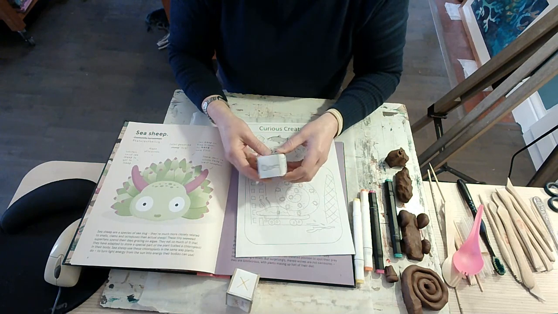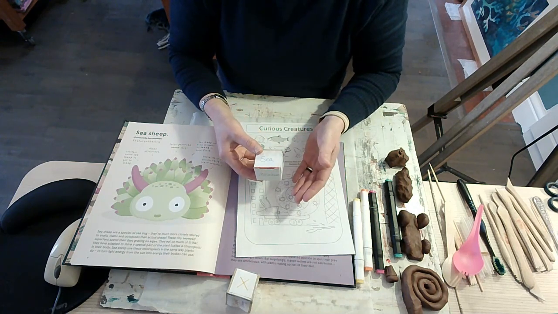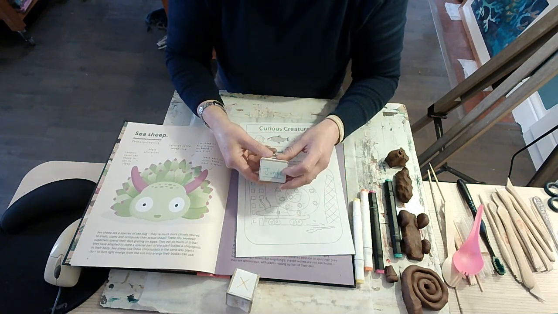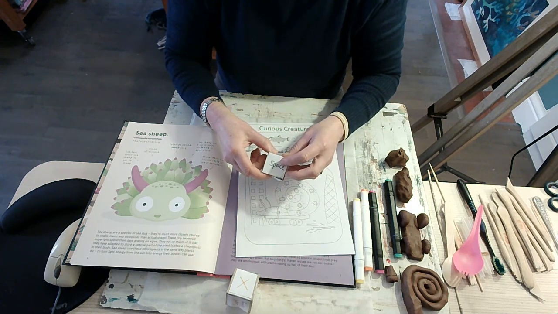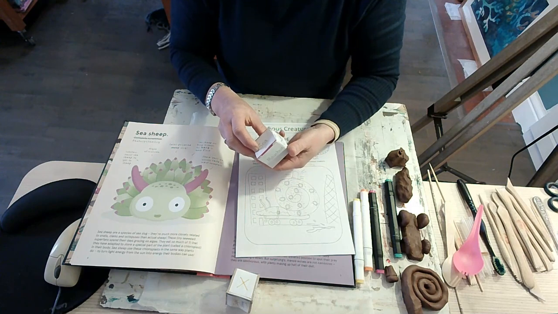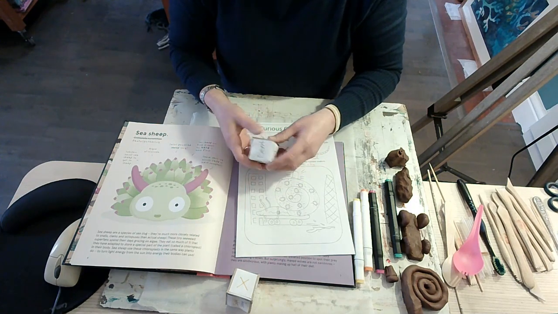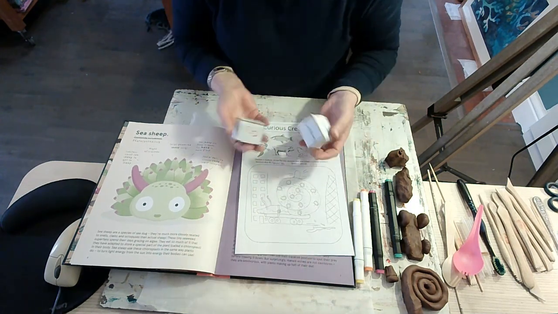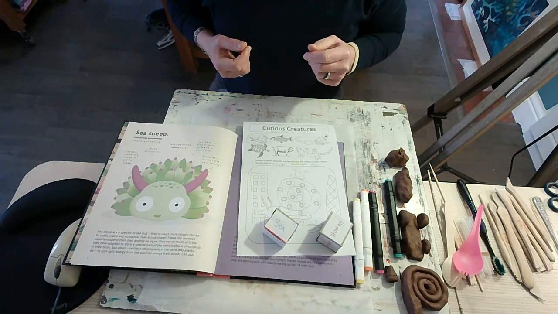And then we've got a habitat dice as well. So where do they live? They could live in the sea or the jungle, or they could live in space. Very curious. They could live in the city or on a mountain or in the desert. So we're going to throw those to decide what our animal is going to be like.